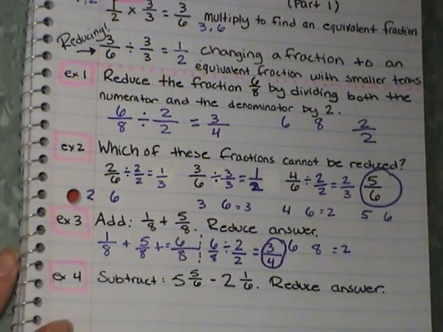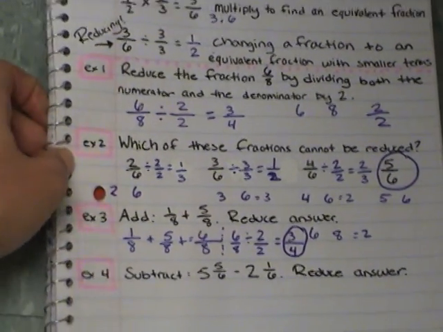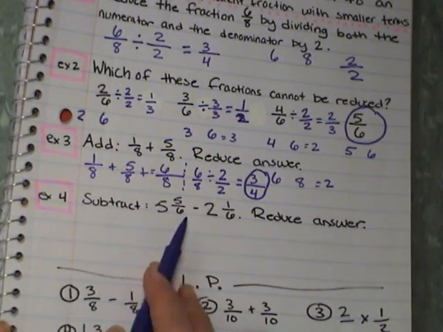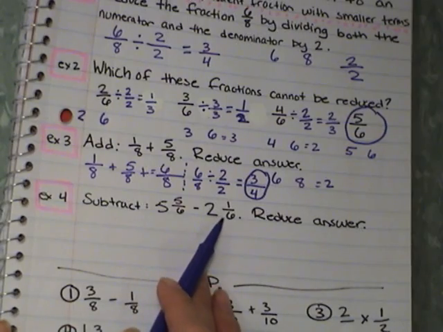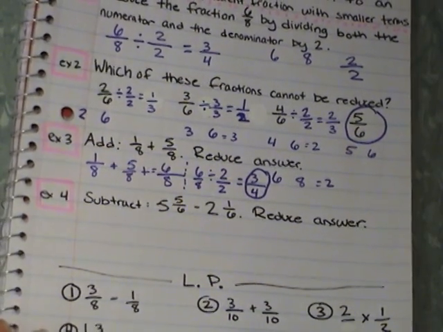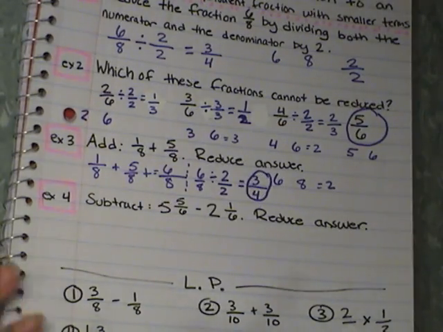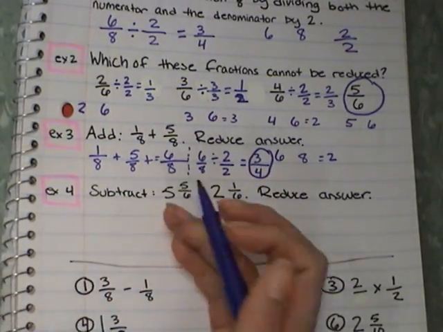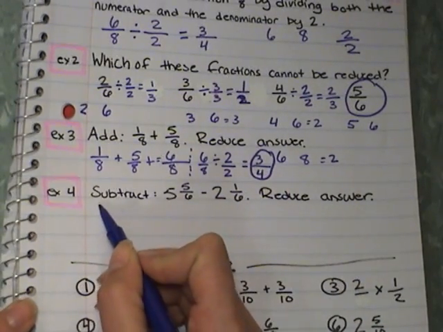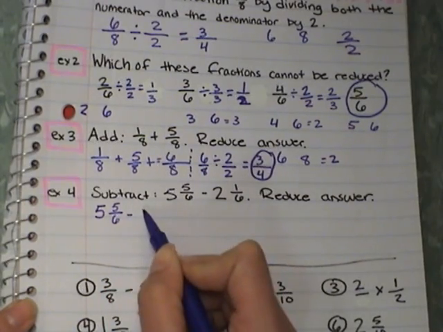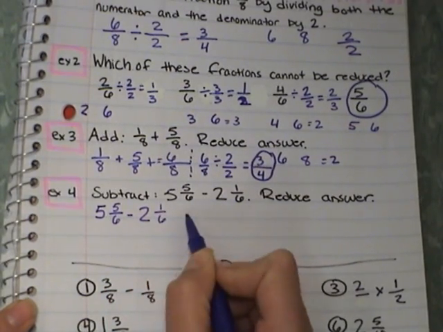Alright, and the next example says subtract 5 and 5/6 minus 2 and 1/6. Then we have to reduce our answer. Alright, so go ahead and subtract your fractions. Again, this is something that we've done before, so it should come naturally to you. Now there's a couple ways that you can subtract. I'm just going to write my problem out again: 5 and 5/6 minus 2 and 1/6.